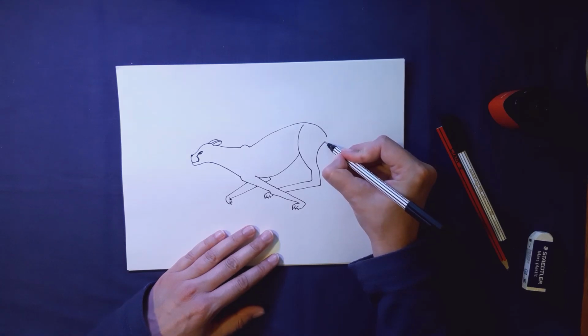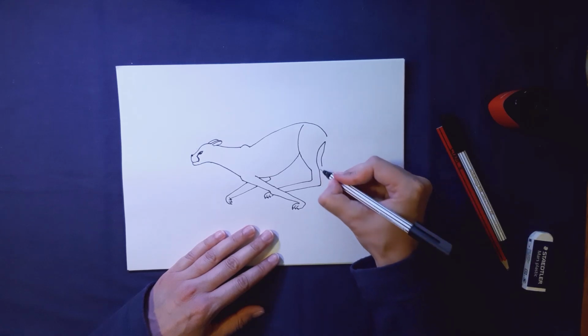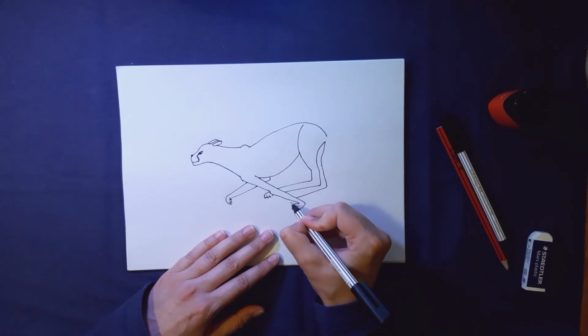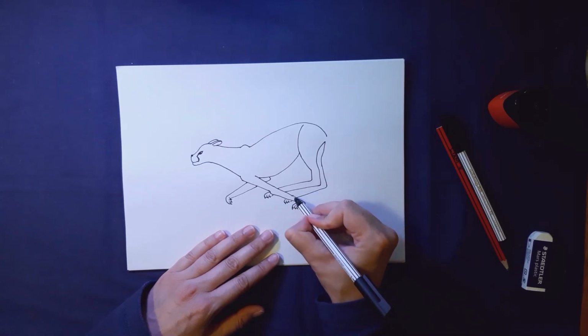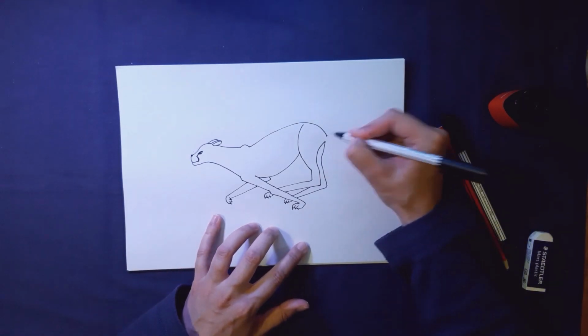Alright, my other back leg is going to come back down here and down, and this one's also going to come forward just there, claws, and back up again. Alright, now I'm going to put in his tail.